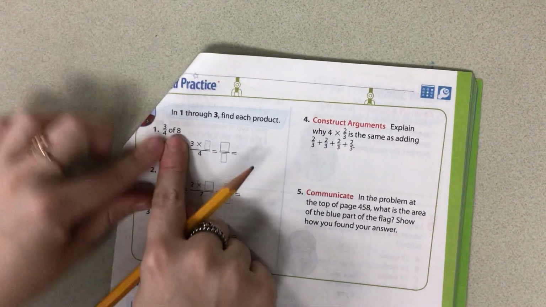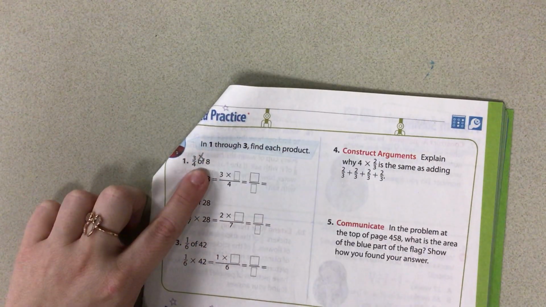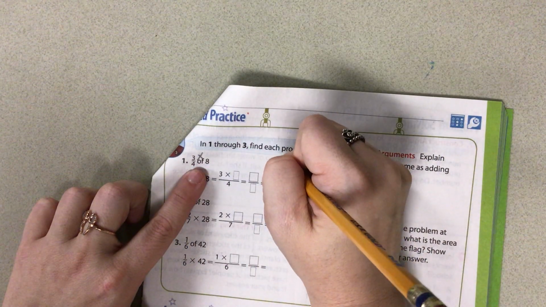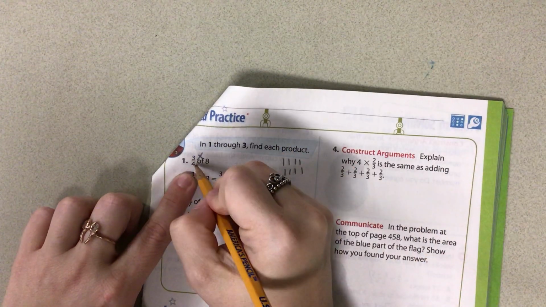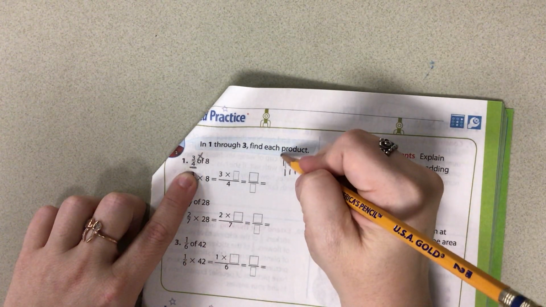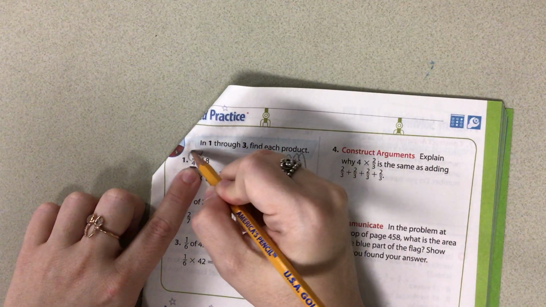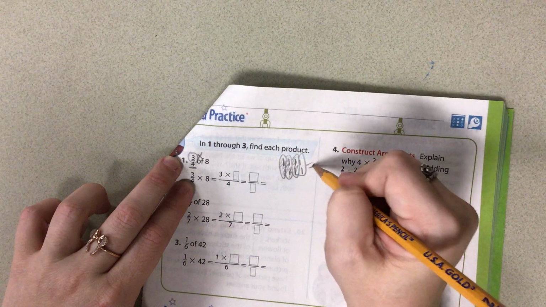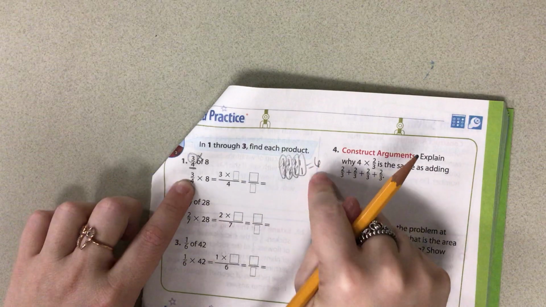So if I have 3/4 of 8, of is always going to mean multiply. So if I have 3/4 of 8, again, I can take my 8: 1, 2, 3, 4, 5, 6, 7, 8, and I need 4 groups: 1, 2, 3, 4, and I want to shade in 3 of those groups: 1, 2, 3. How many is that? 1, 2, 3, 4, 5, 6. My answer should be 6.